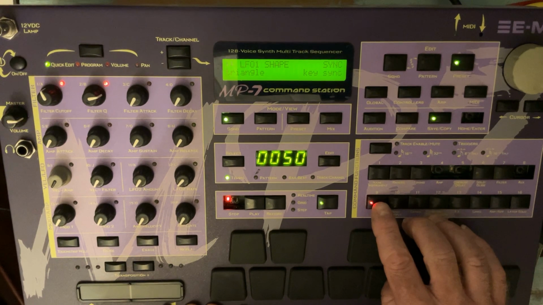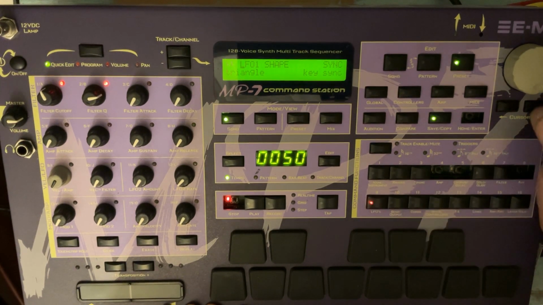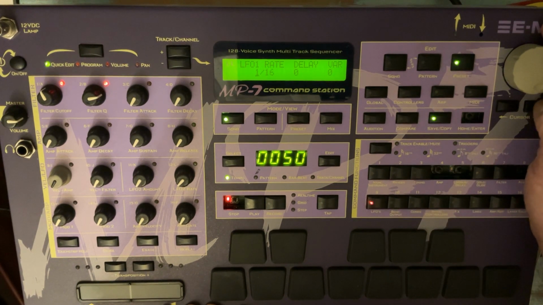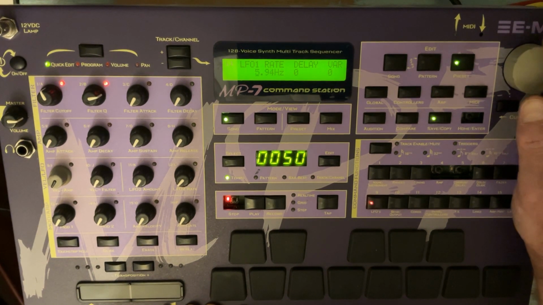Let's have a look at the LFO. It's key-sync triangle 1/16th, so it'd have to be a lot faster than that, wouldn't it? Yeah, so that'd be the other way. Maybe.